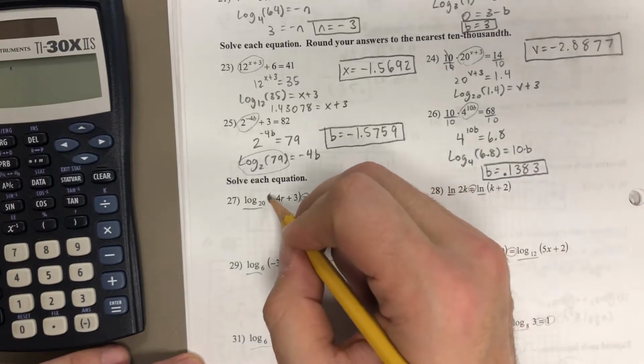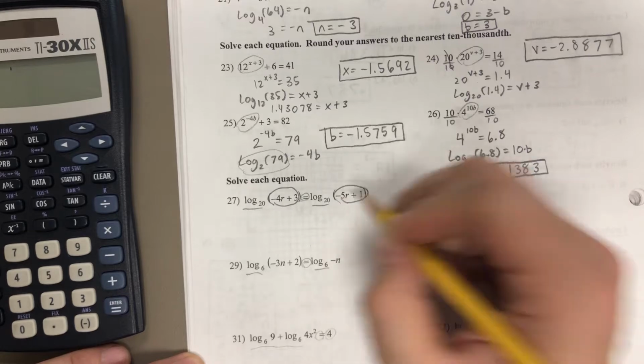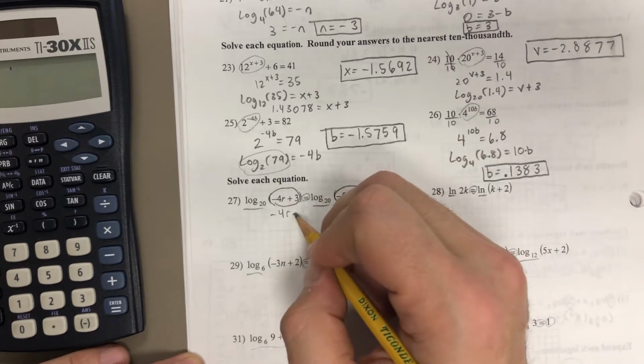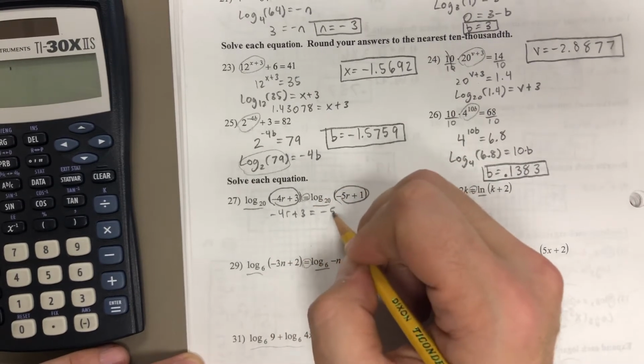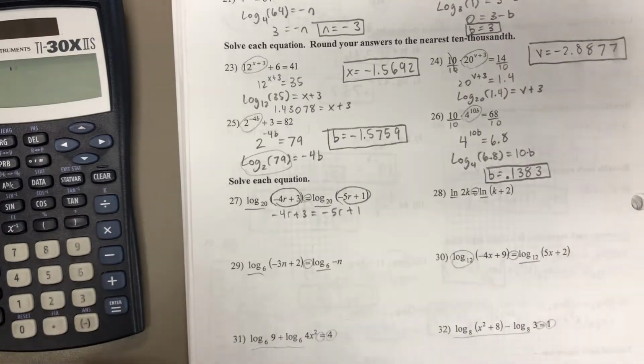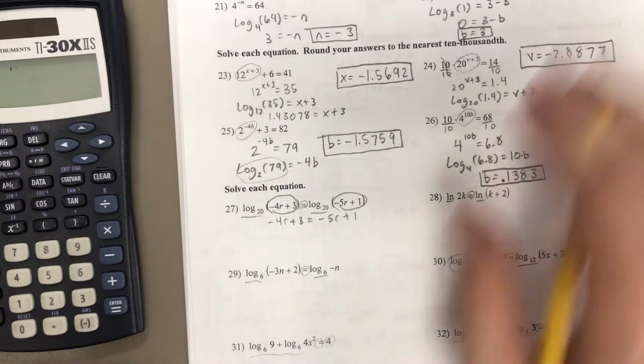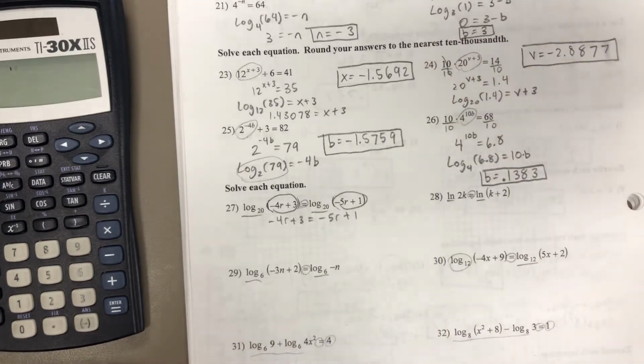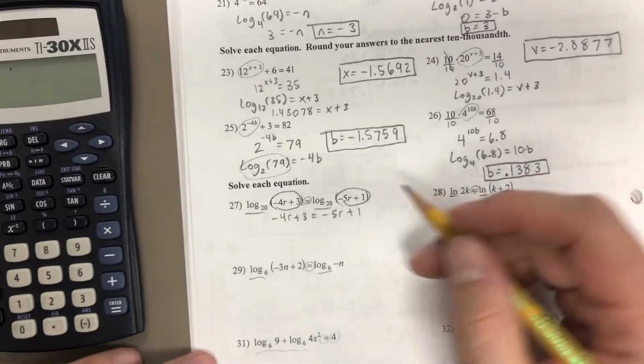So this equals this. So I just write it out: negative 4r plus 3 equals negative 5r plus 1. Then it's just about solving the equation and then checking for extraneous solutions. We're going to check for extraneous solutions at the end. We're just going to get the solutions for now.